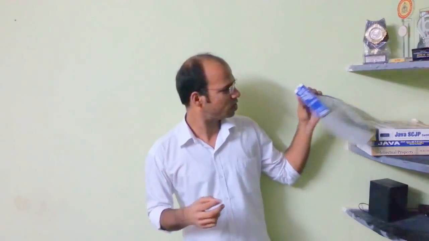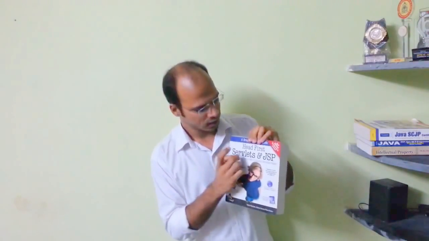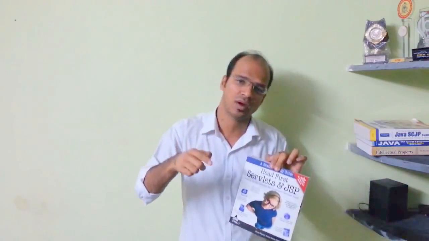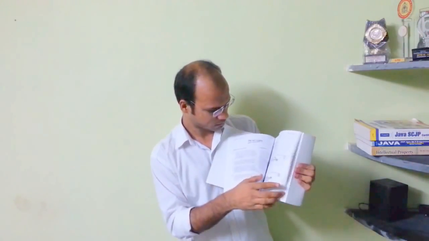So you can go for this second book I have here. This is Head First. It's not Servlet and JSP, it's Java. So you have this another book called Head First Java. Again, if you hate reading, read this book. You will love reading. You know, they have all these comic parts. You can see here. So it's fun to read.